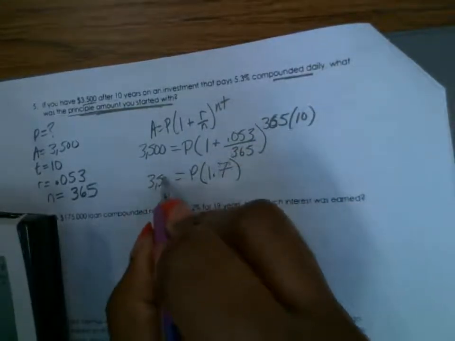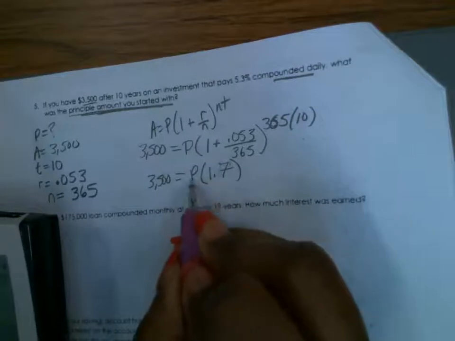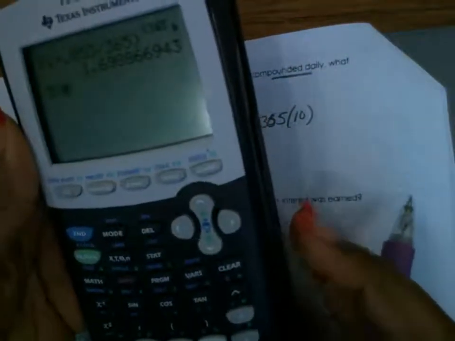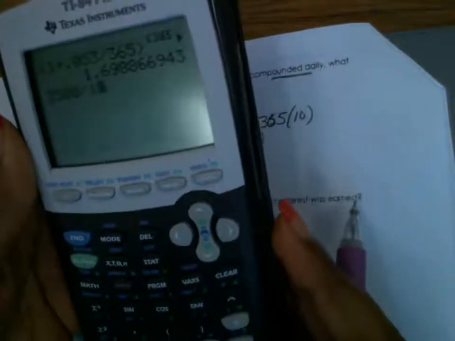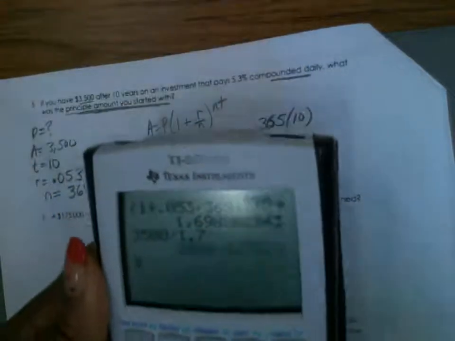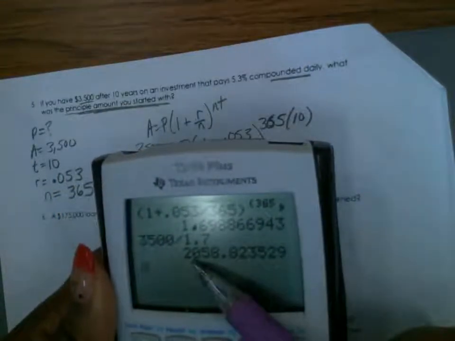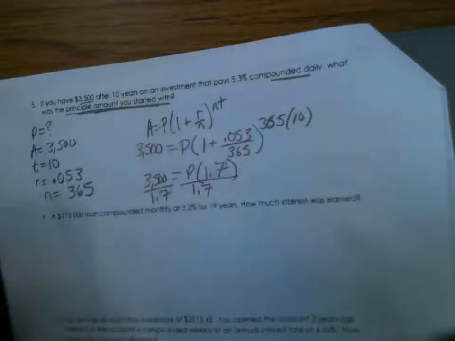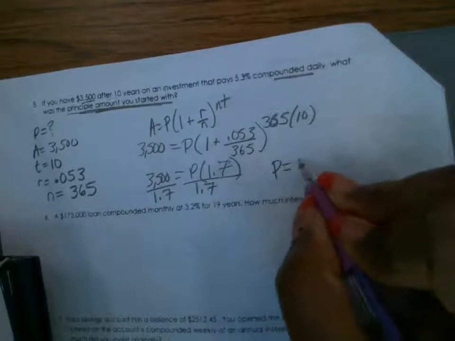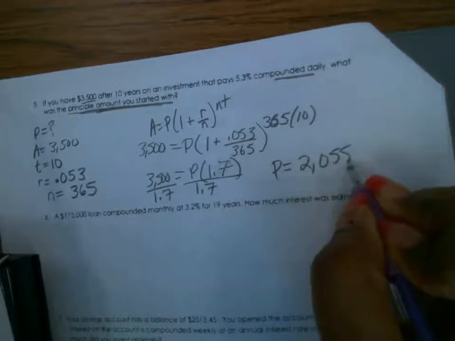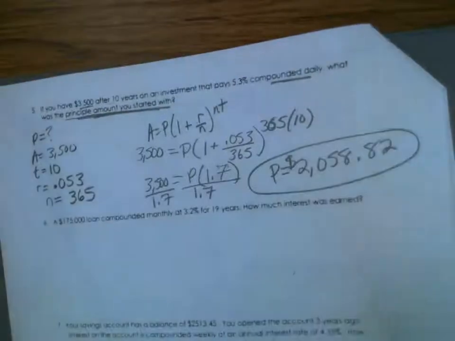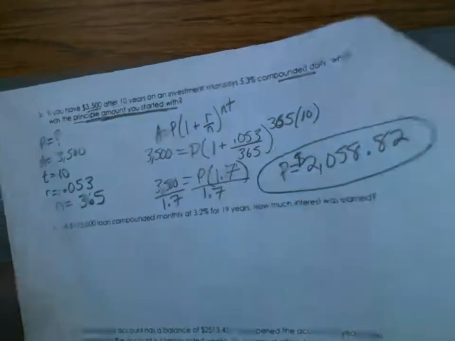Now, in order to get P by itself, the opposite of multiplication is division. So we're going to divide both sides by 1.7. So this is 3,500 divided by 1.7. Okay, and look, that gives you $2,058.82. So your starting amount is $2,058.82.